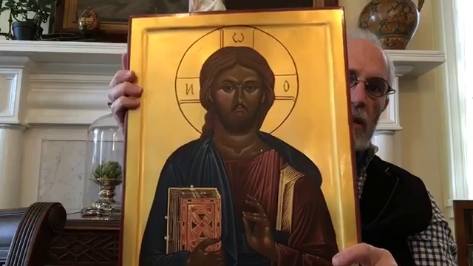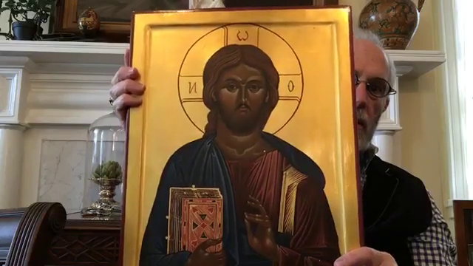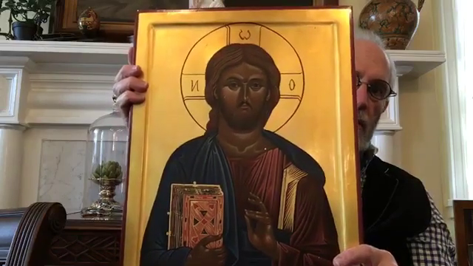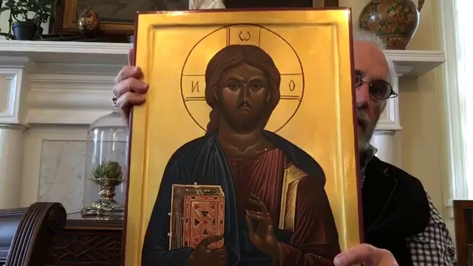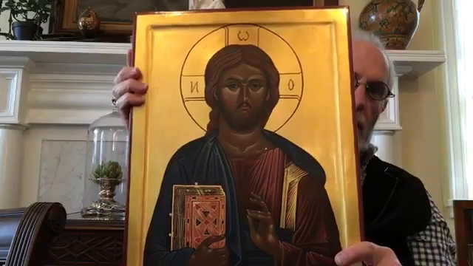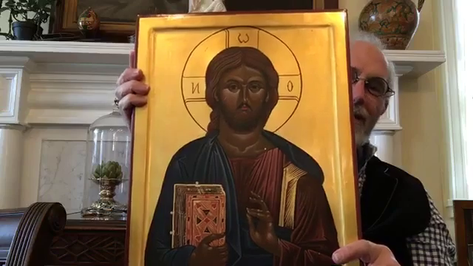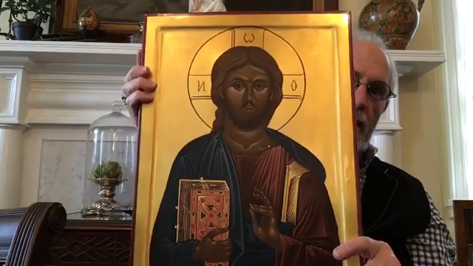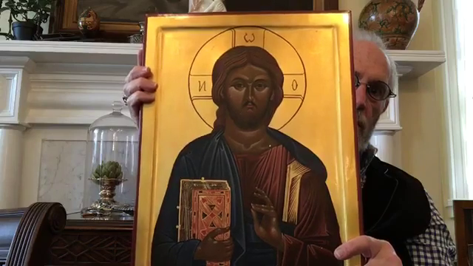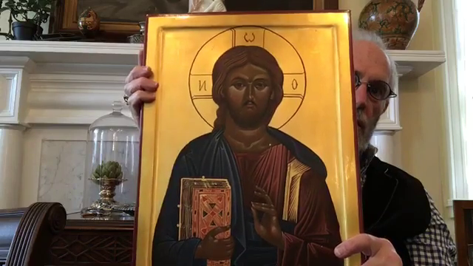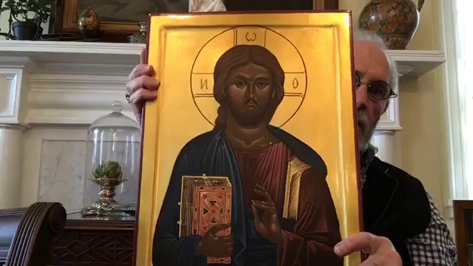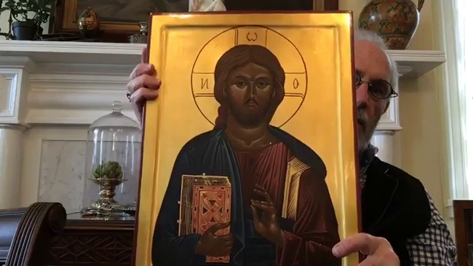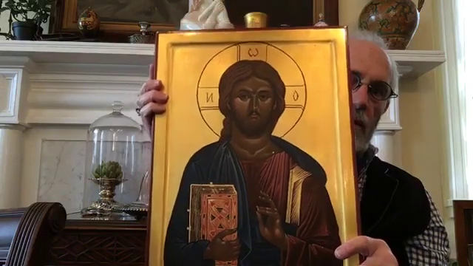The right eye is judgment, the left eye is mercy. It's his right eye, but it's to your left looking at him. That's the eye of judgment. It's looking straight into you. The other one is the eye of mercy, which is loving you. And that's where you start, once you start looking at the face.